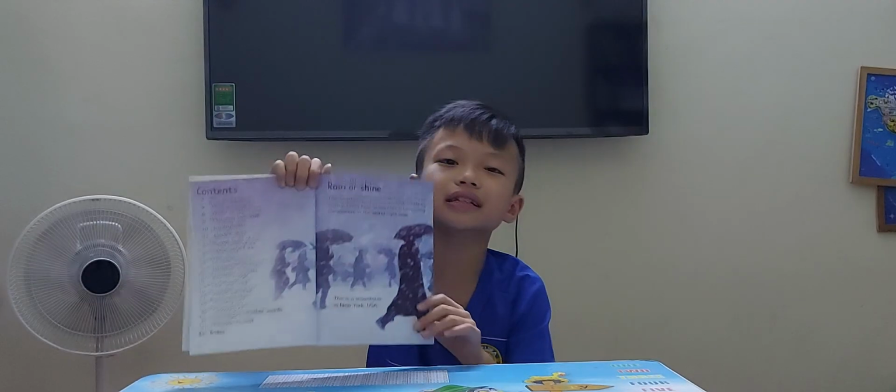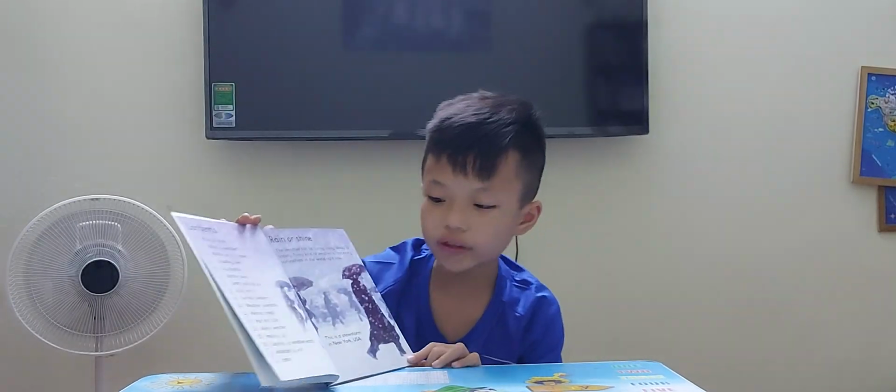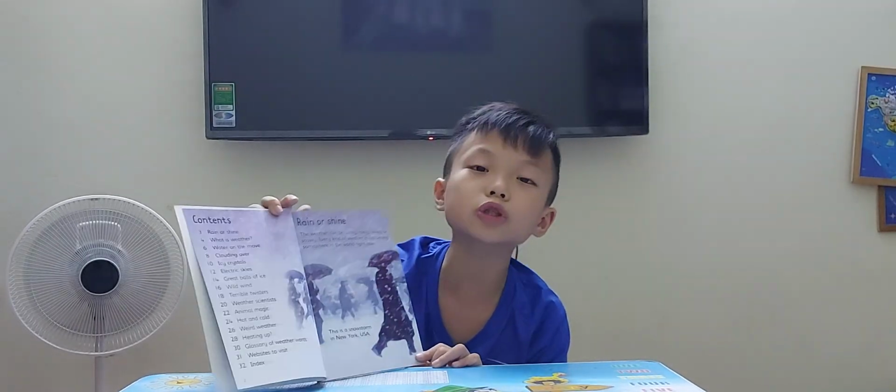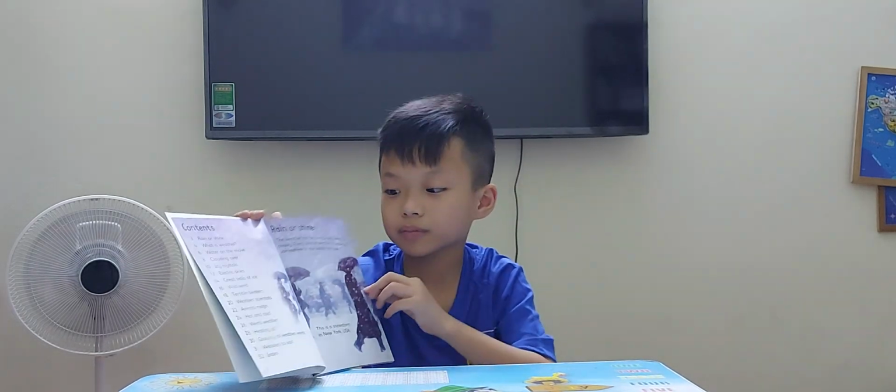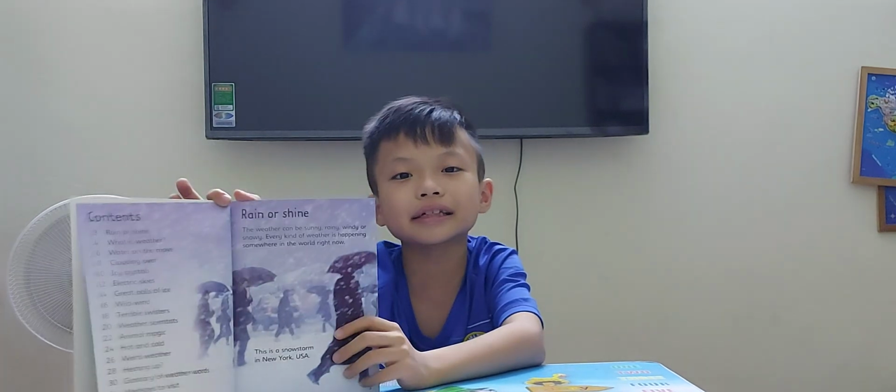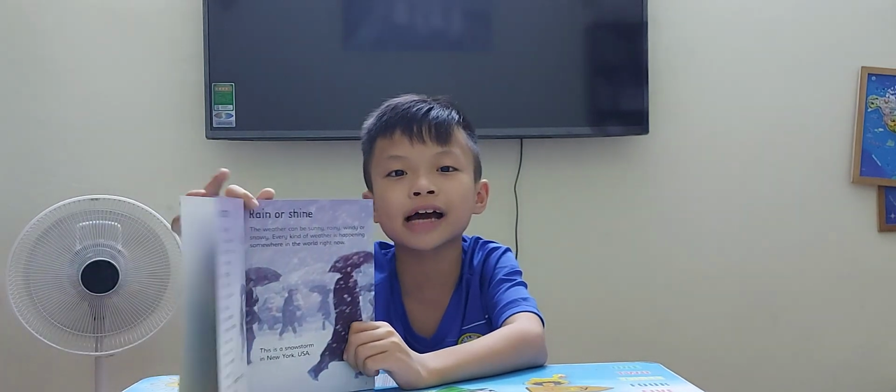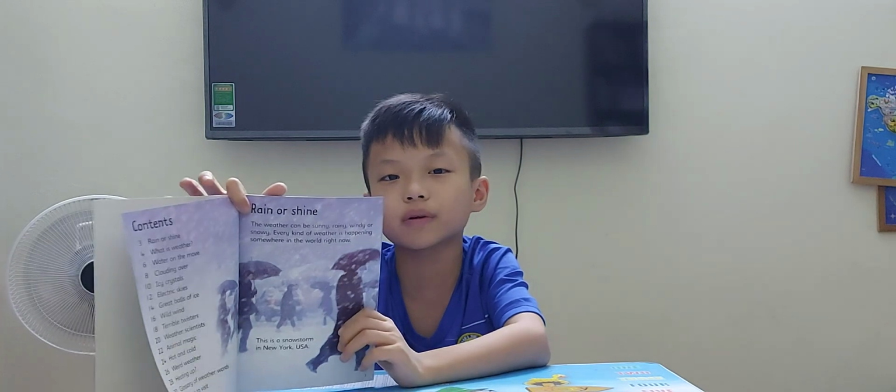You can see this is a picture of a snowstorm in New York, USA. Snowstorm. Yes, and you can see all the people who want to go outside also have umbrellas to protect them. What is the weather like now in my city? In this picture, it's snowy, very cold.